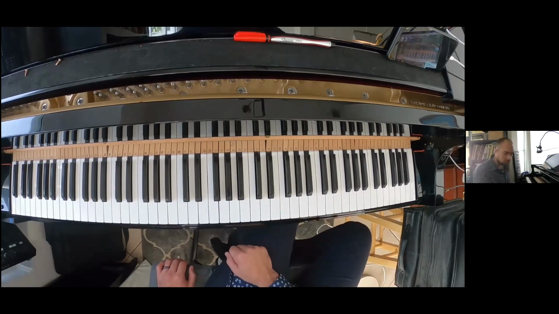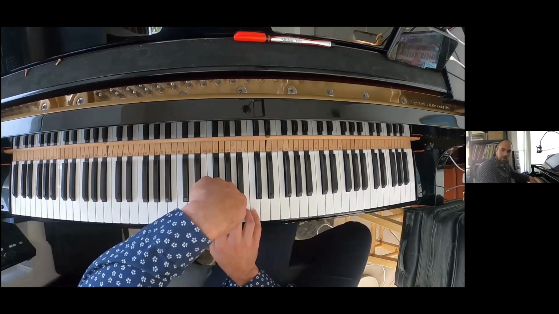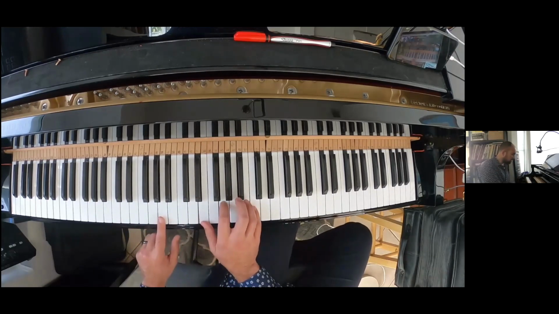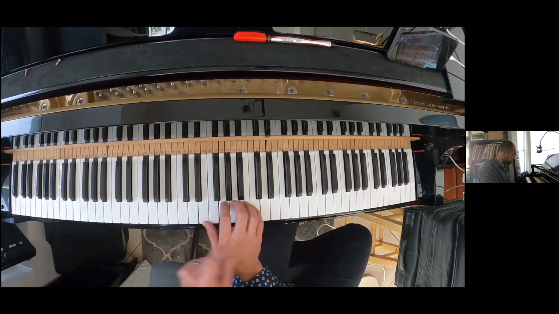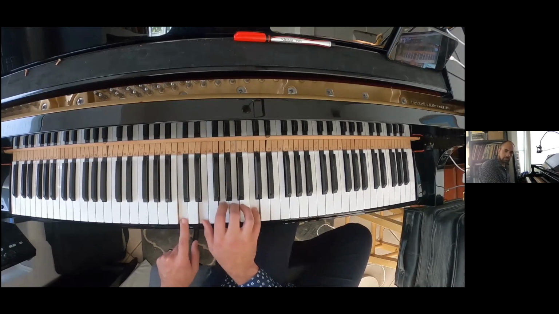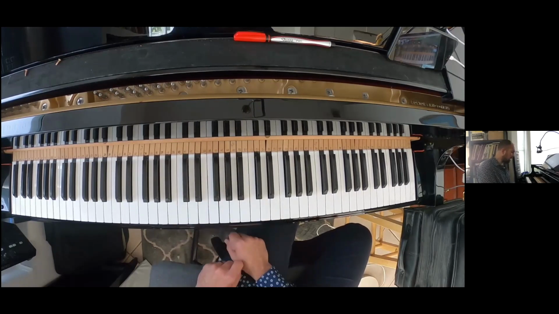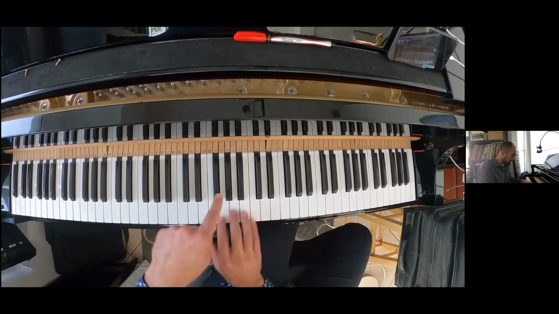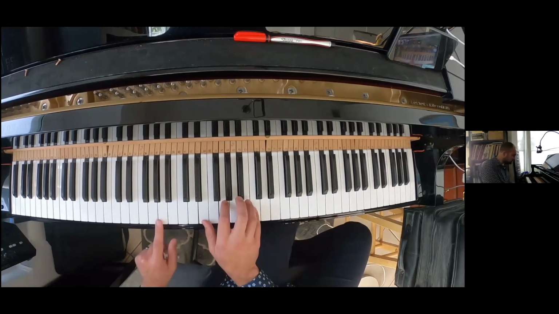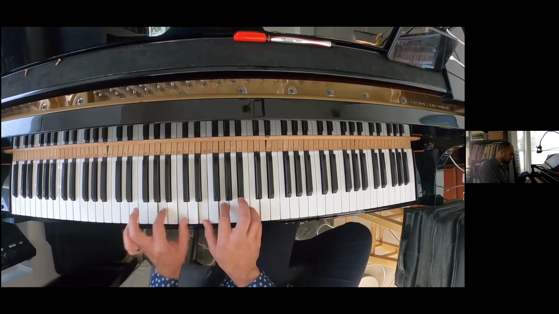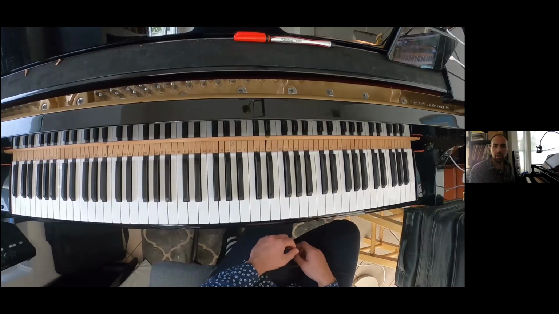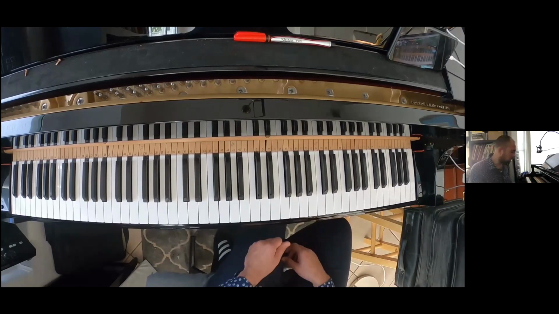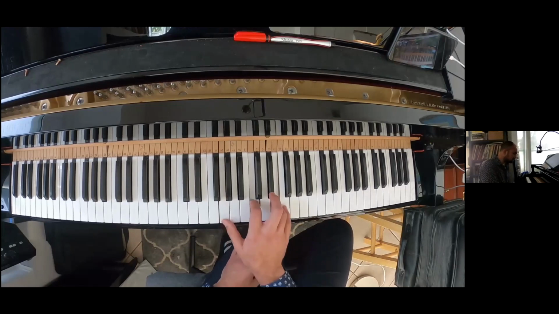Then you can drop 2, where you take the second note from the top, which would be the A here, and you put it an octave below. And then you can double the melody on top, on the bottom. And then you can drop 2 as well. Take the A and put it there. Right? But you don't have to have that many notes to do a drop 2 or to do a block chord. It can be a triad.